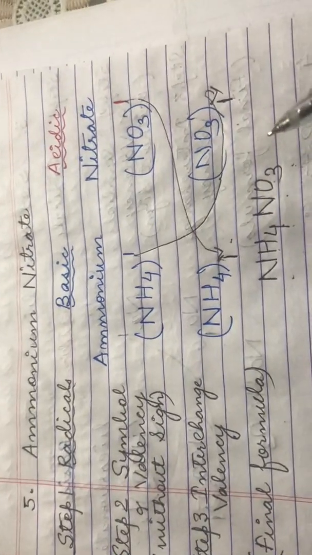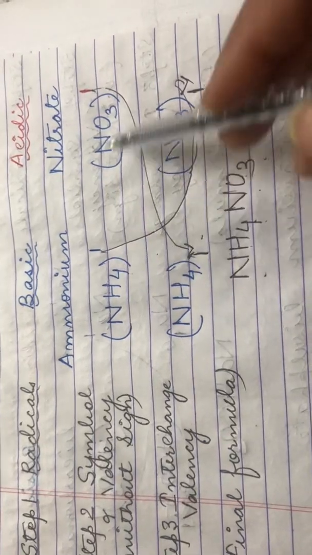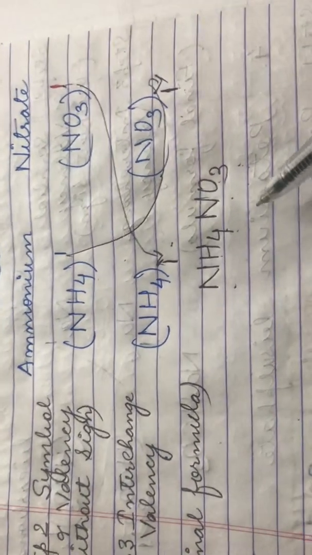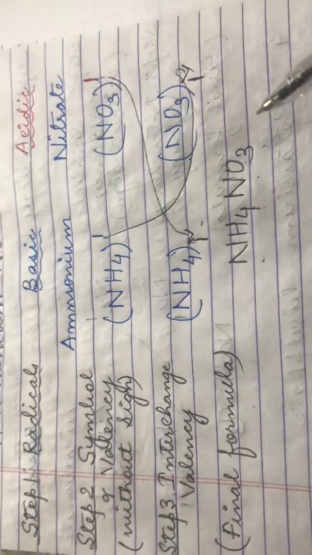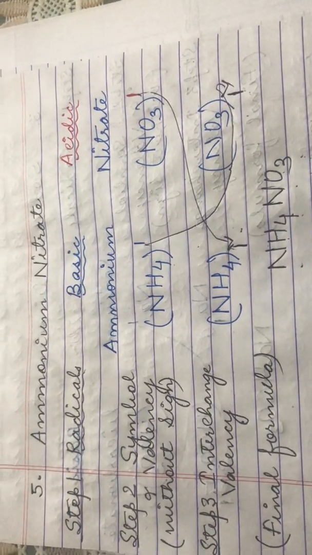So this is how we write the chemical formulae for those compounds which are formed from radicals where both the radicals have valency 1. I hope this topic is clear to all of you and you will be easily able to solve questions where both the radicals of compounds have the same valency.